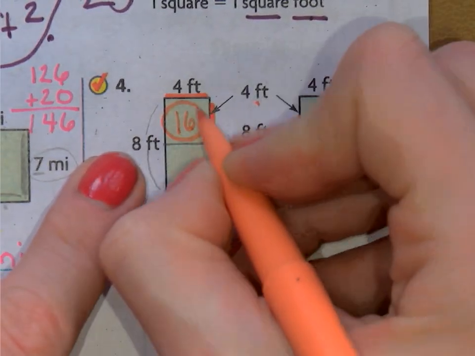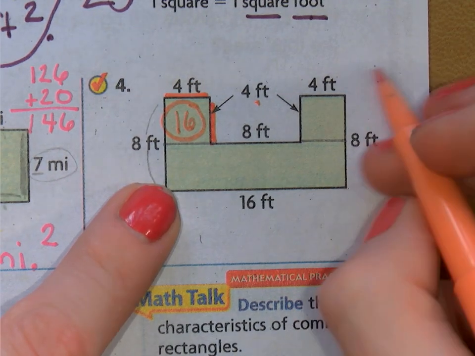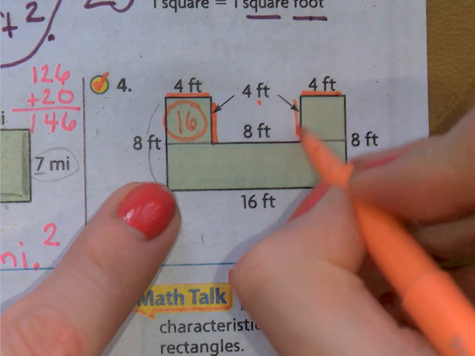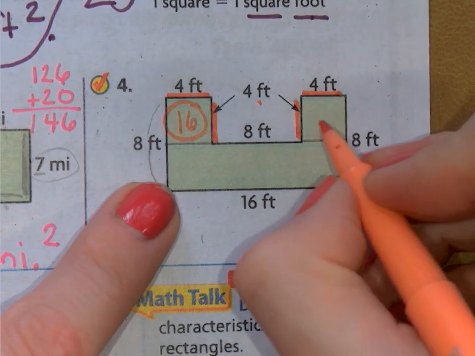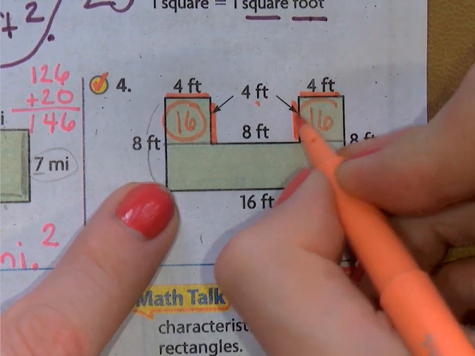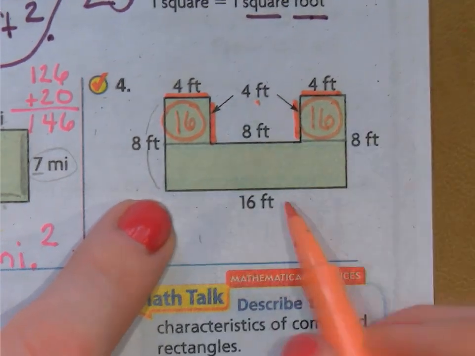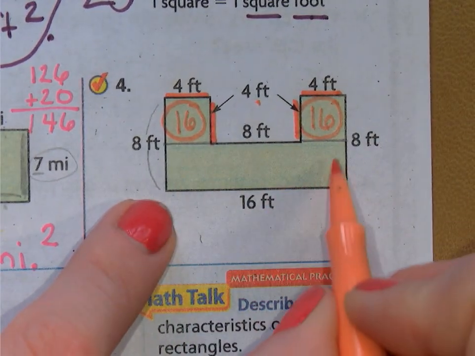16. Okay, let's look at our other little castle square. The base is 4. The height is 4. What's 4 times 4? 16. Okay. Now we still need to find the area of this big guy down here.